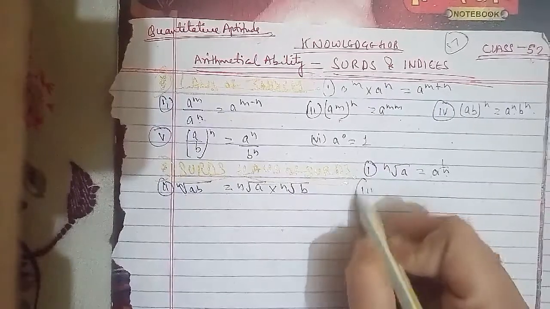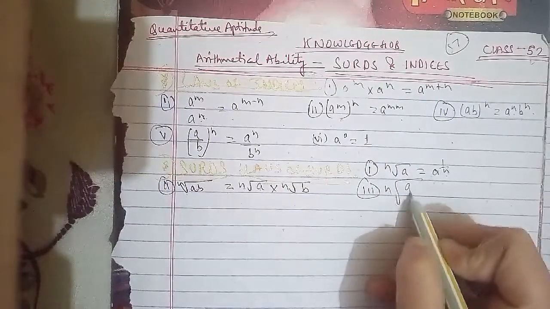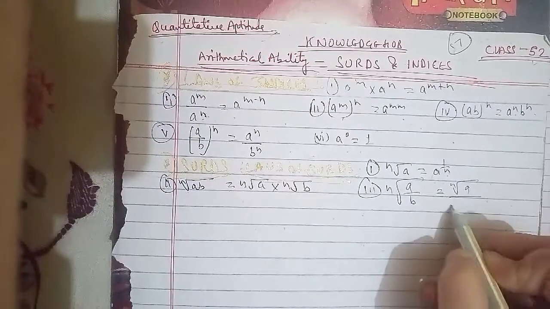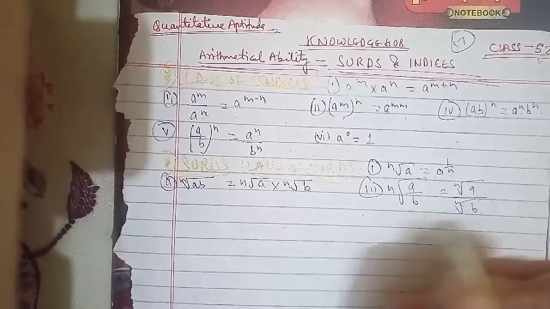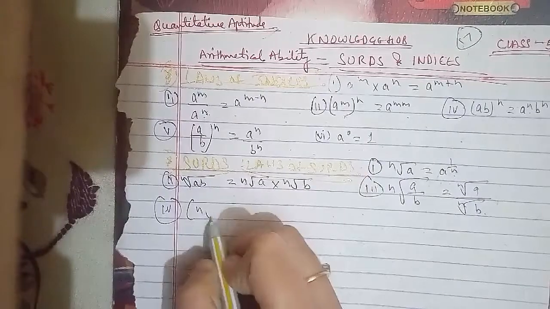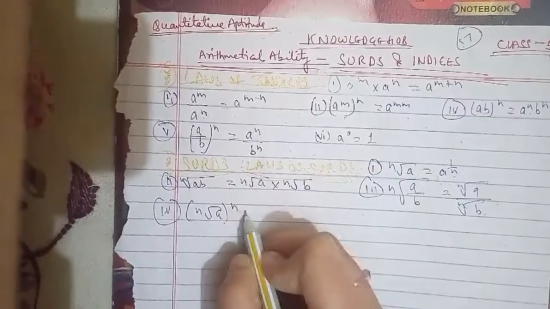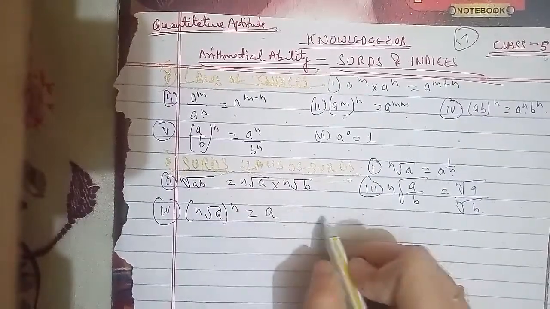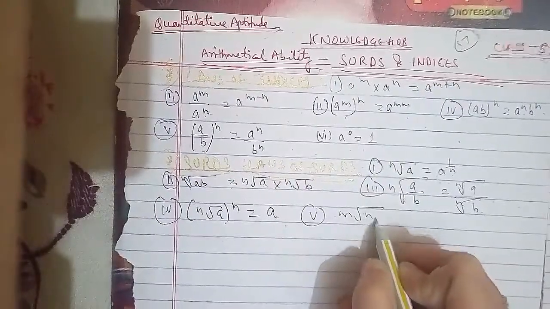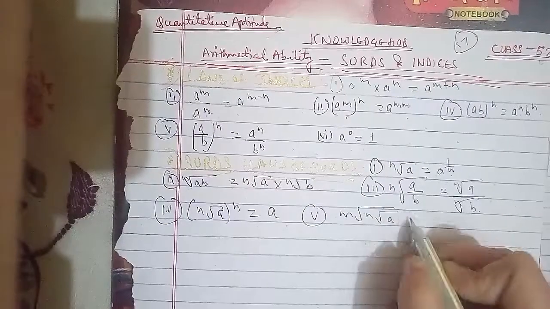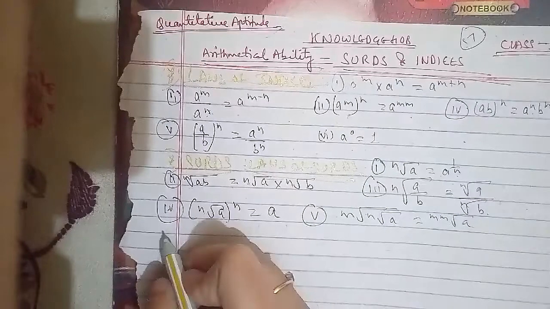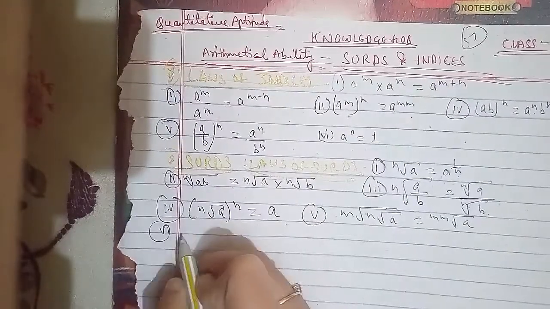We'll talk about the fourth one, which is the nth root of a, whole power n, that will be equal to, of course, a. We'll talk about the fifth one, which is the mth root of the nth root of a, which is equal to the mnth root of a. We'll talk about the sixth one, which is the nth root of a, whole power m, that is equal to the nth root of a power m here.